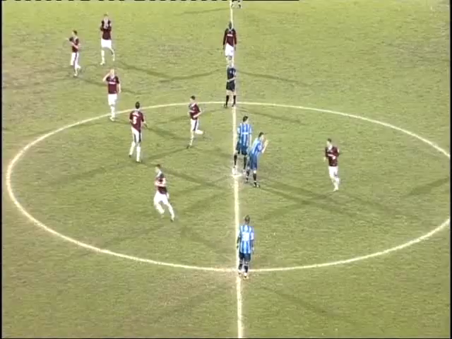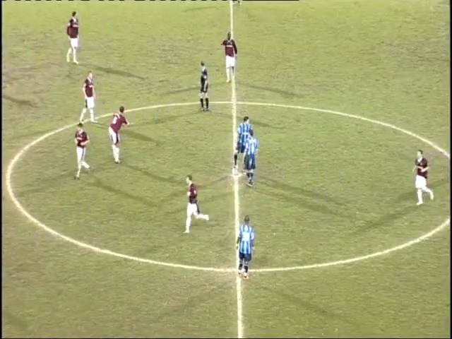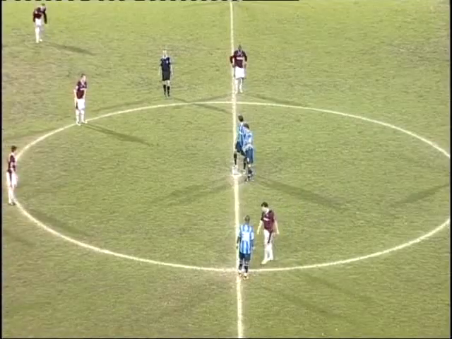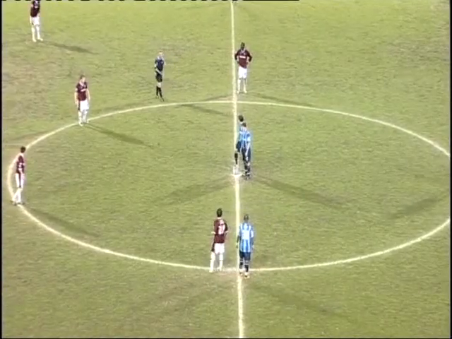1-0 the Clarets. Yeah, it's 38 games since Wade Elliott scored, and that was a screamer at the Stadium of Light. But I tell you what, that's probably even better. It's his wrong foot. He's absolutely smashed it into the top corner. Burnley have got the lead here in a really, really important game.